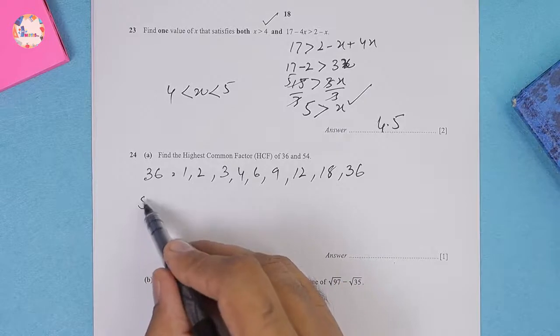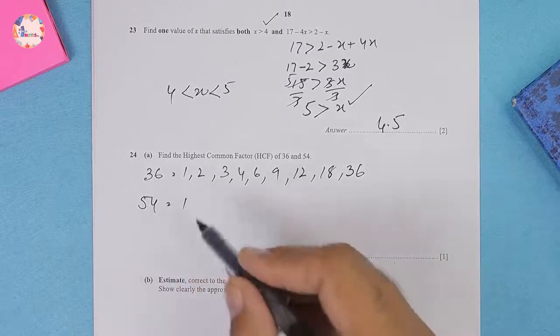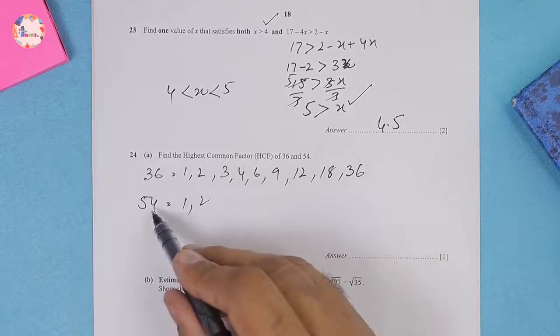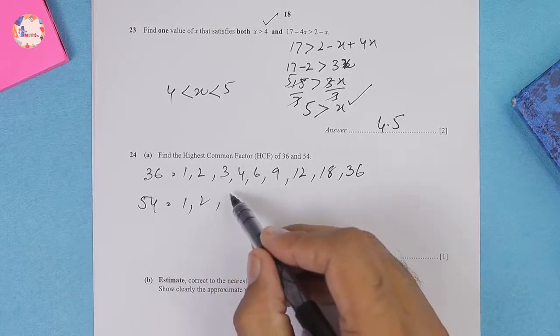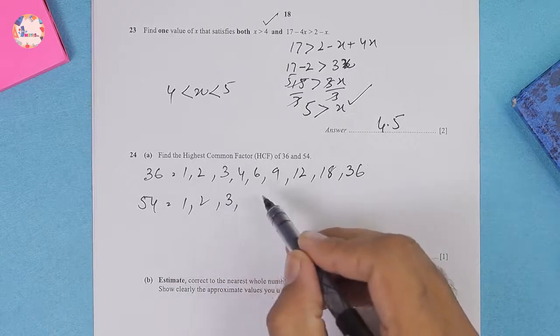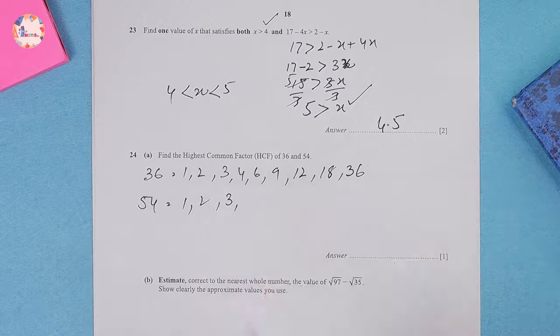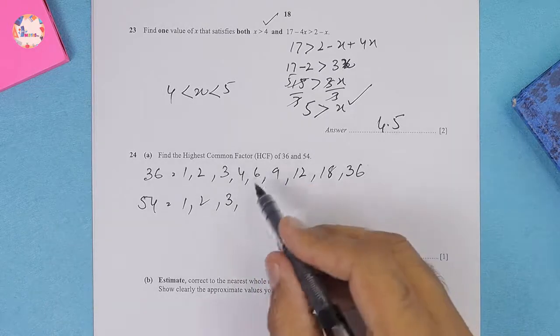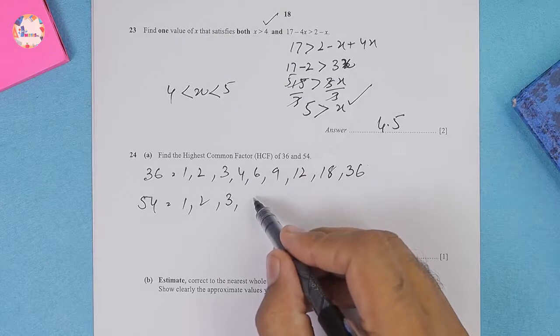For 54 we can write the factors: 1, divisible by 2 also, by 3 also, not divisible by 4, 5, 6 (9 sixes are 54).